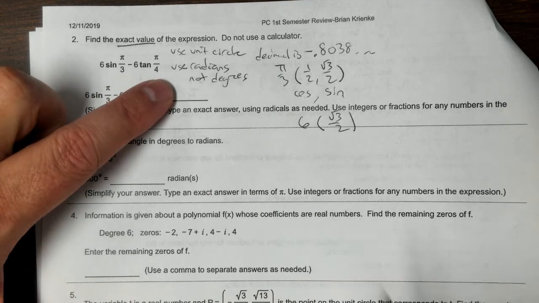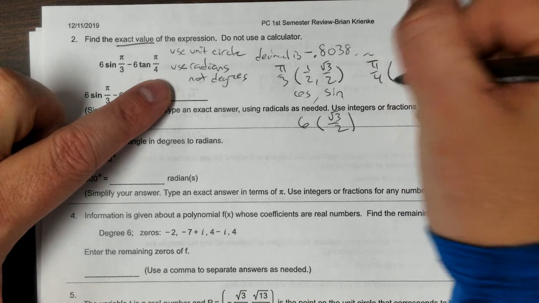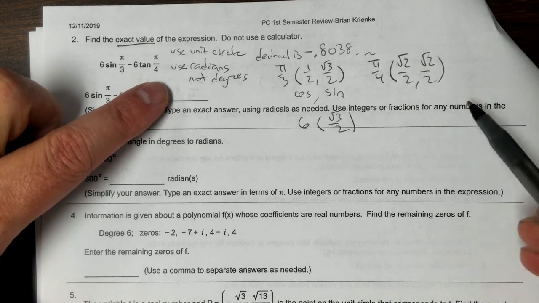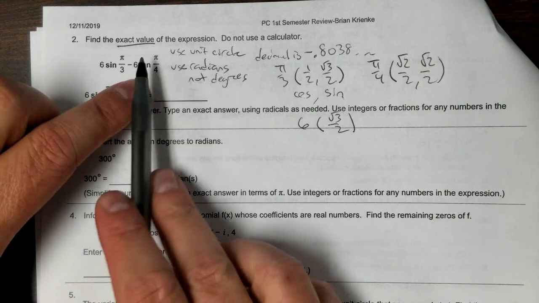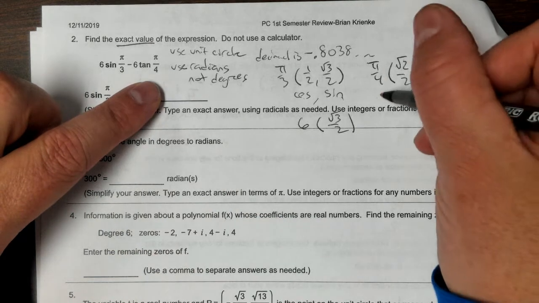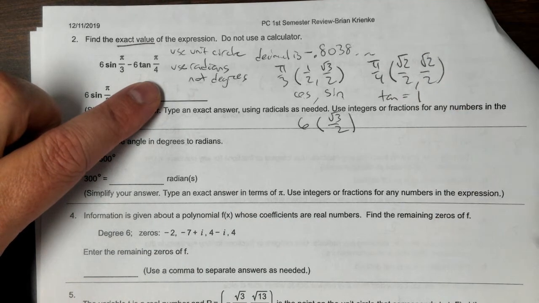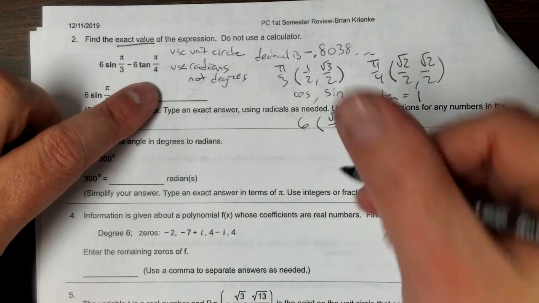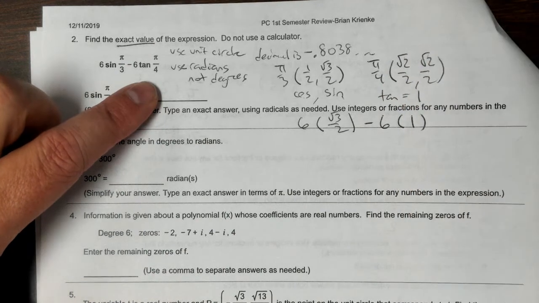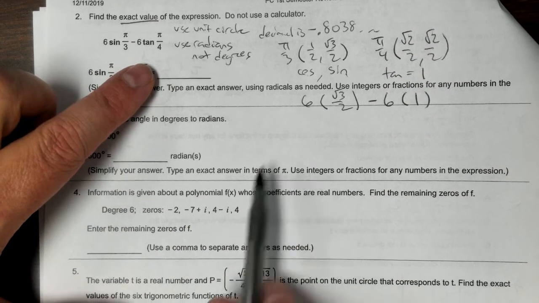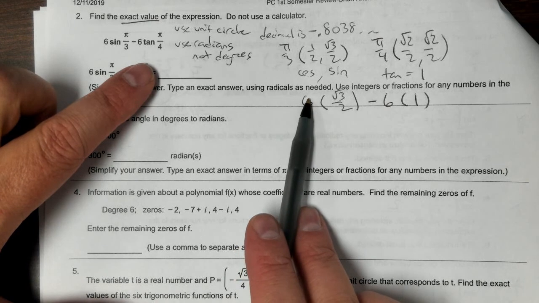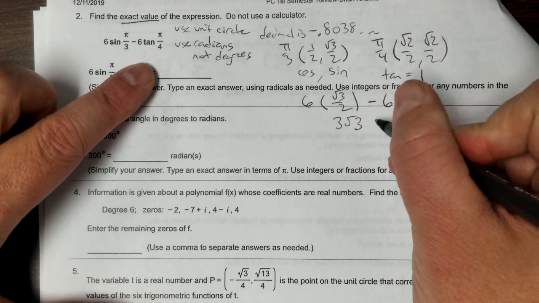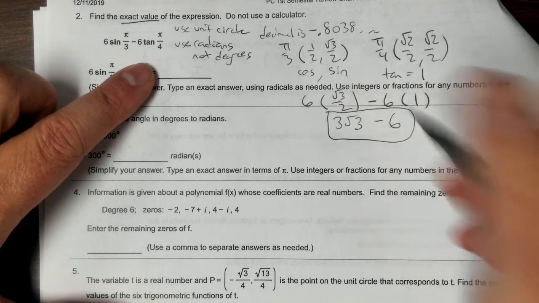The other part has pi fourths. And so that ordered pair on your unit circle has the square root of 2 over 2 for both x and y. Yeah, exactly right. So for tangent, that's going to be 1 because it's y over x. So then we fill in this minus 6 times 1. Now, we need to simplify that. We do 6 divided by 2, which is 3. So we get 3 square root of 3 minus 6, and that's your answer.